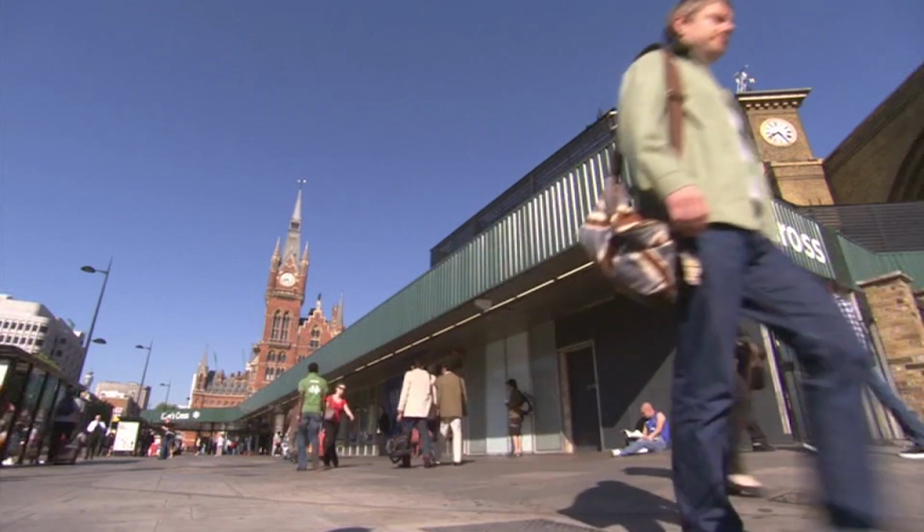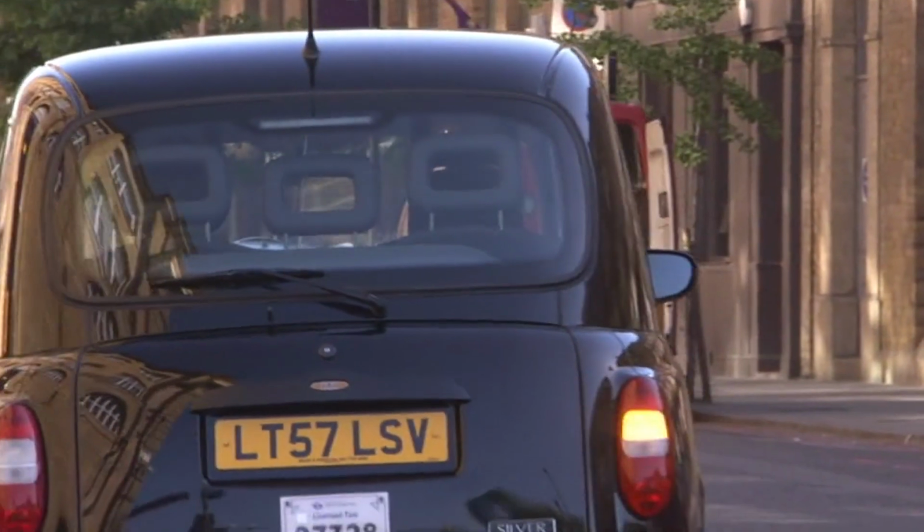Martin's back in London to see if he can find out more about what caused the deaths of Ada and Richards' children. He's managed to find some documents to help him in his investigation.